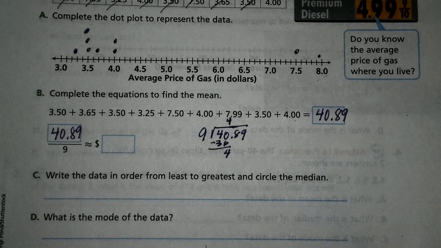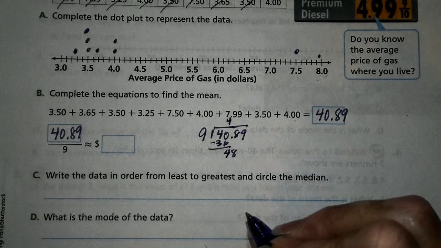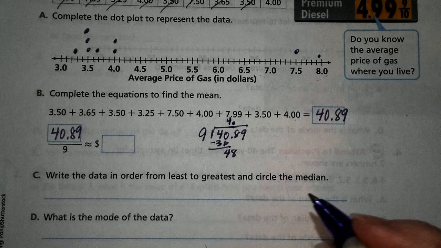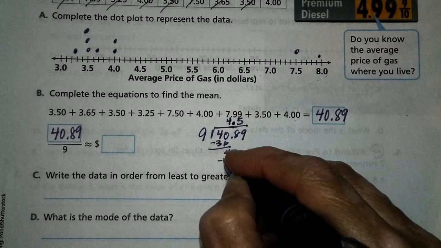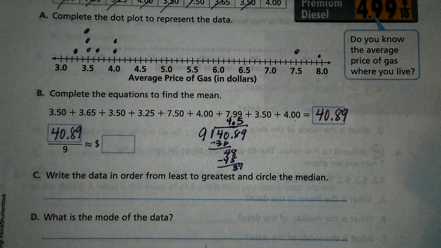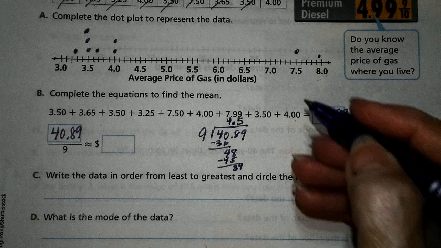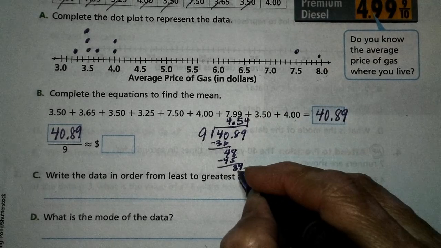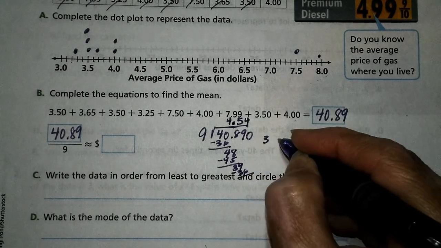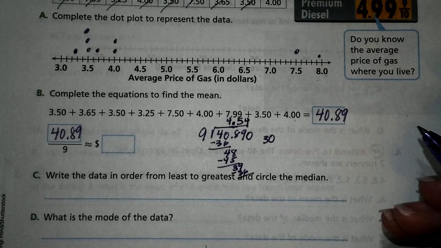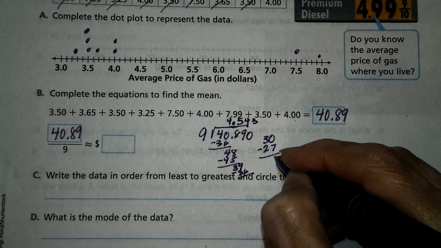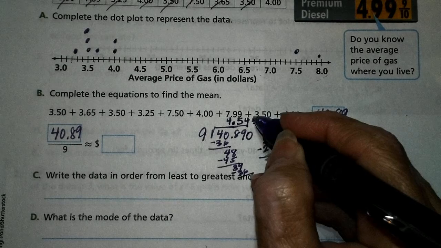Okay, subtract that 36, we get 4. Bring down the 8. It goes in there 5 times, which is 45, which we get a 3 left over. Bring down the 9. So then 9 goes in there again 4 times, which is 36. So it leaves me with 3. Add a 0. Bring it over here. And then that would go 3 times, which is 27. So as you can see, now that's going to start repeating.